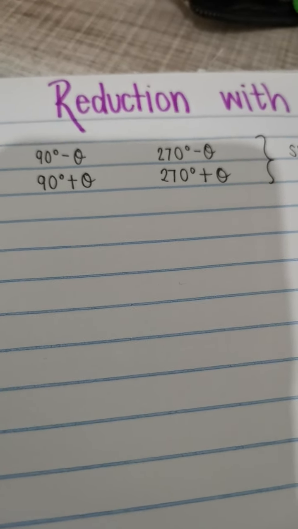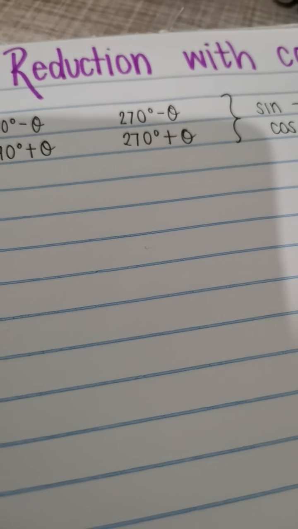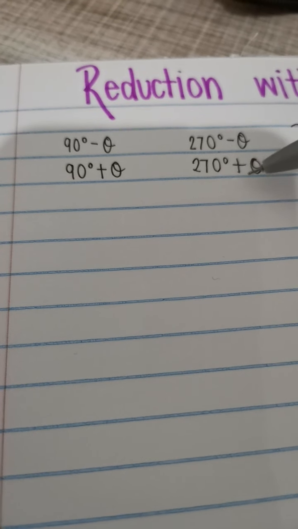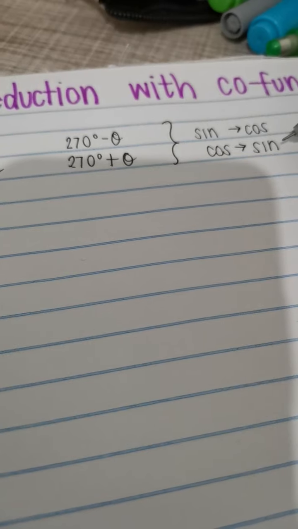Okay, and now we're going to touch on reduction with cofunctions. I did not include it in the other reduction because I knew that people tend to make silly mistakes with this and get very confused when they're walking through this, right? So the ones that you need to know are 90 minus, 90 plus, 270 minus, 270 plus, right? Sine becomes cos, cos becomes sine.